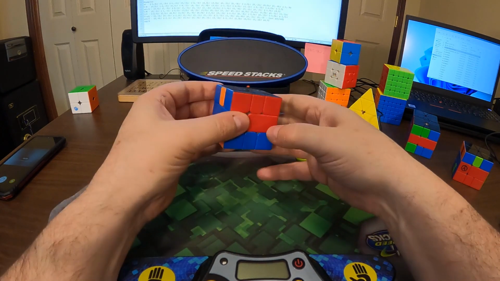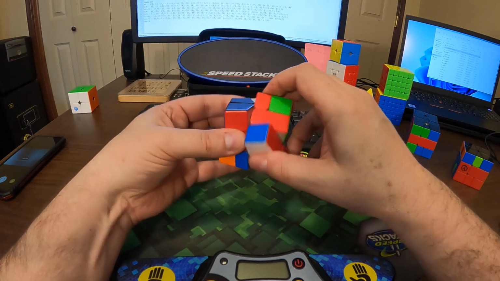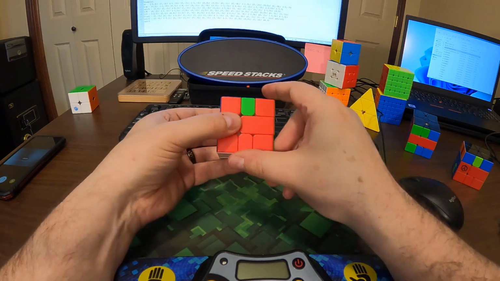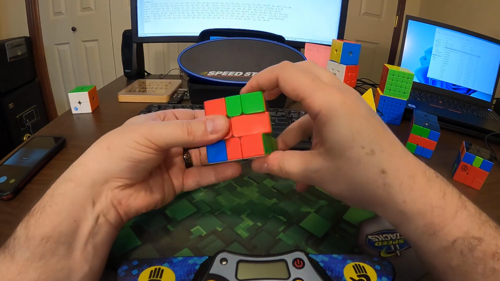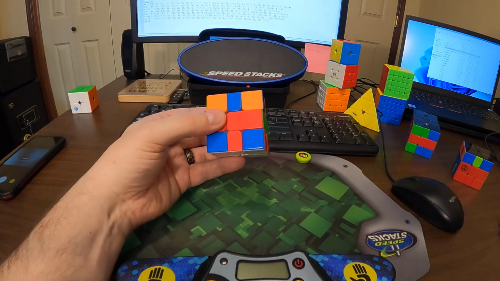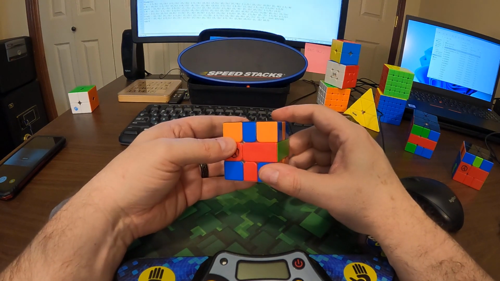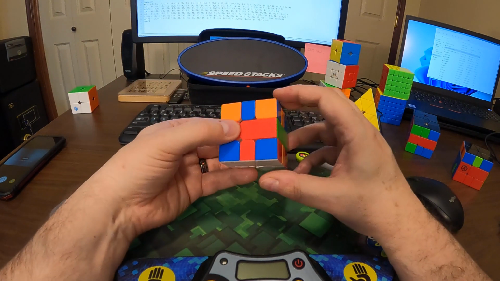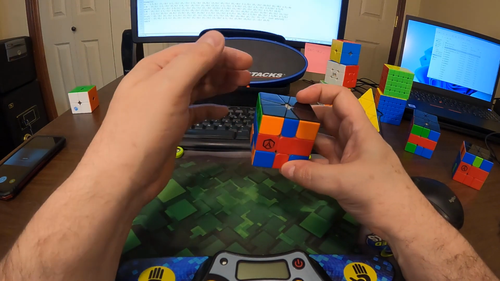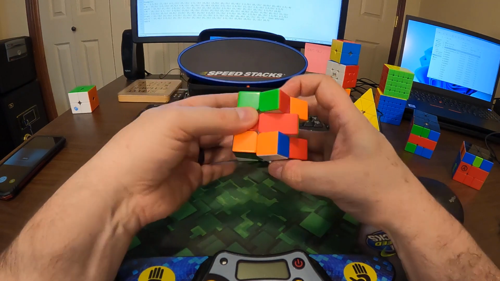Yeah. Oh, that didn't work. Yeah, let's do that. Okay, so I just turned that into a number 4. So even on a Z edge, which has its own alg, you can convert that into a, so that's number 4.